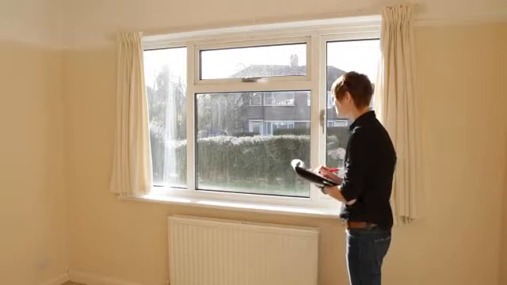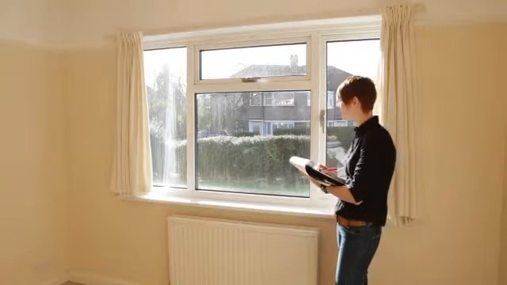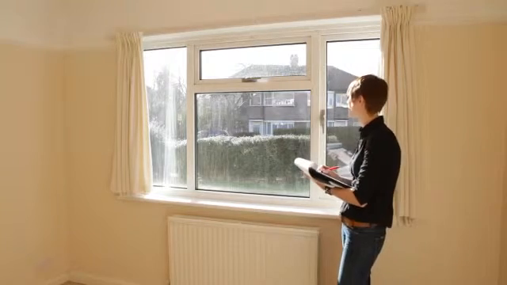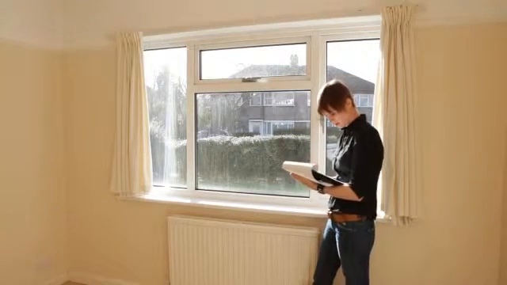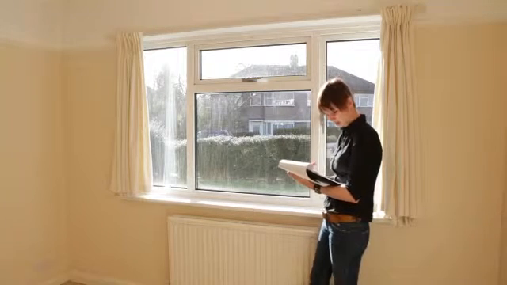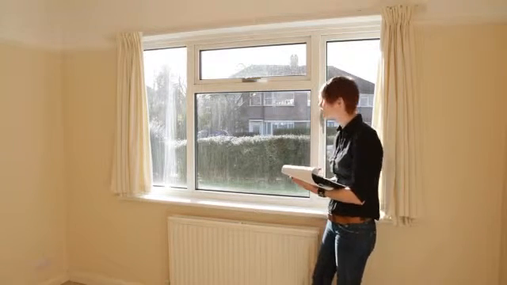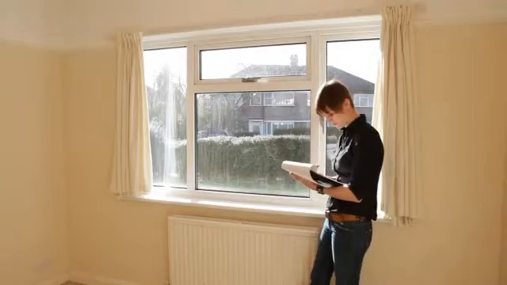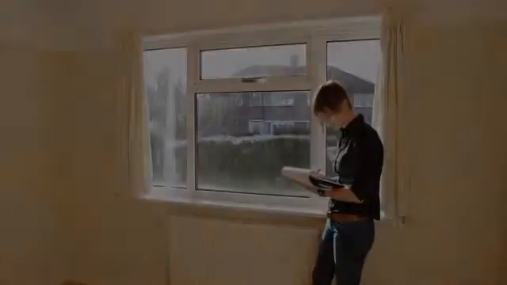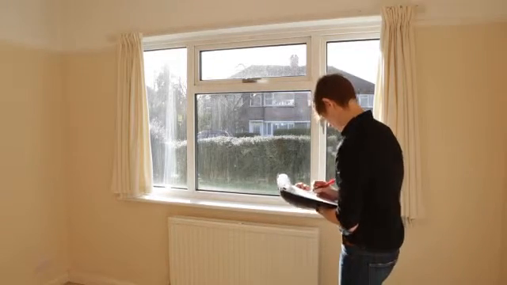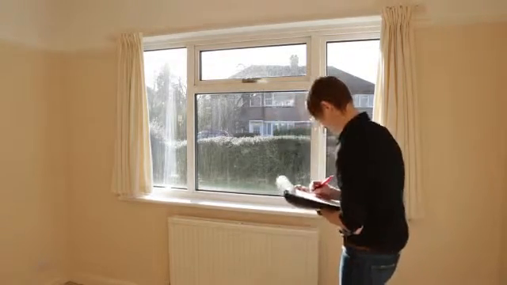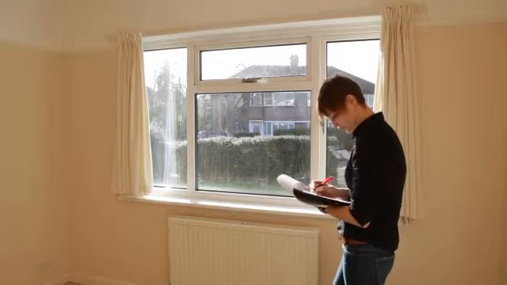Okay, the external window cleaning isn't always the tenant's responsibility, so we'd have to check the tenancy agreement there. We've also got a large sticky mark on the frame here, that would be the tenant's responsibility. Other than that, the description's still the same. Window coverings, I'm just going to repeat my comments from the previous rooms regarding the curtains. Heating, that's the same as the inventory with a few small spot marks due to wear and tear.